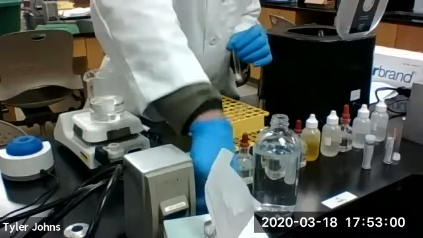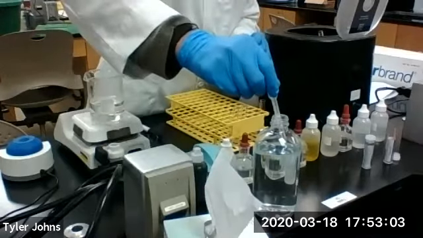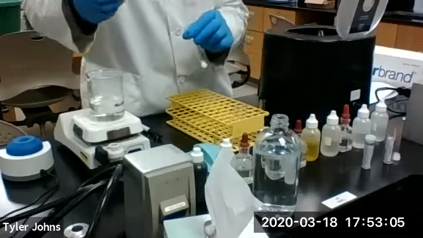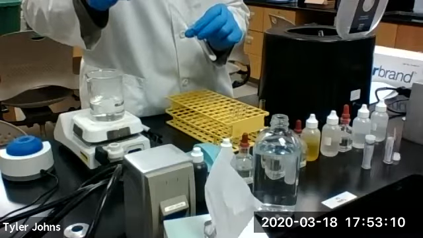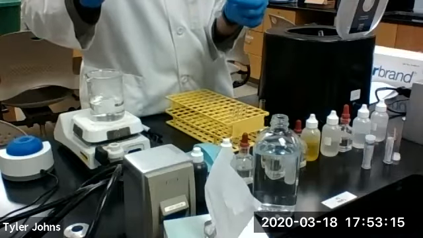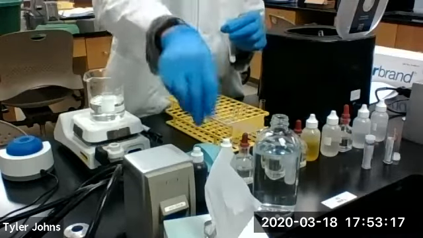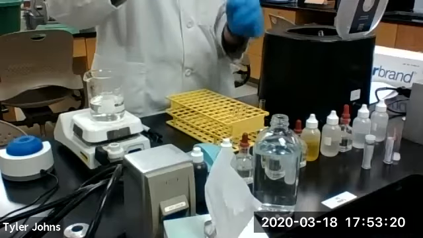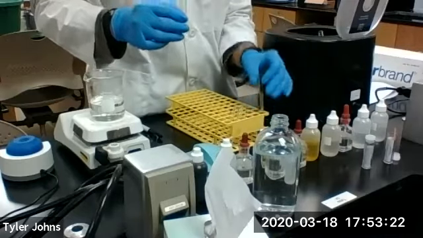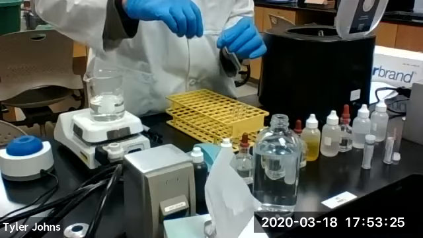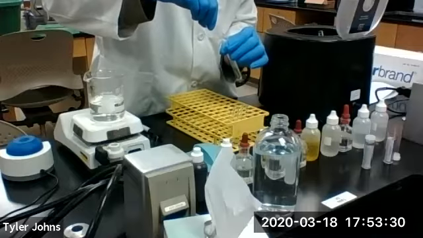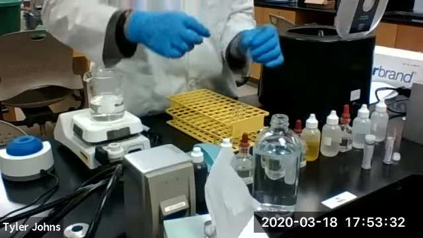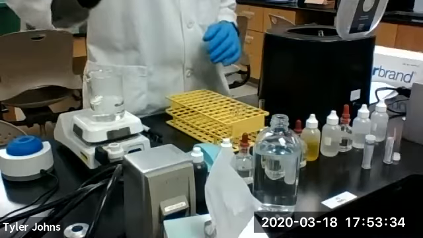And we're going to wash the precipitate with just a little bit of water. And we'll discard the wash as well. So we were left with just our precipitate.